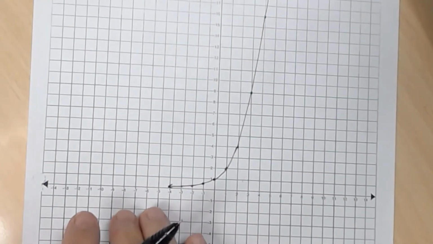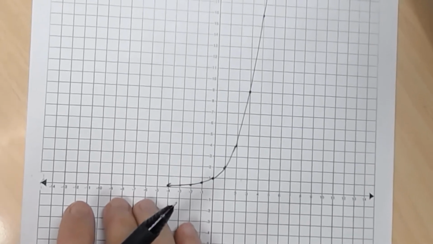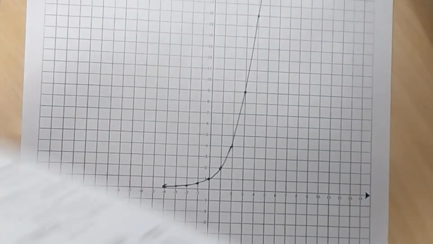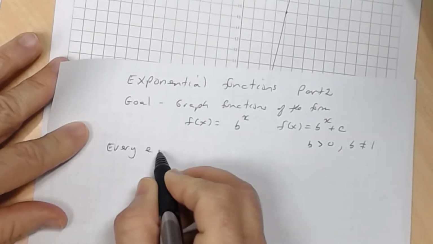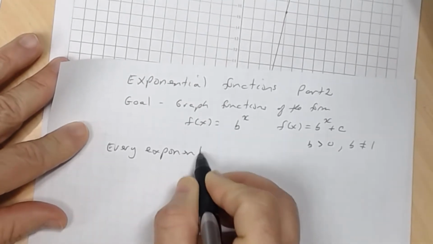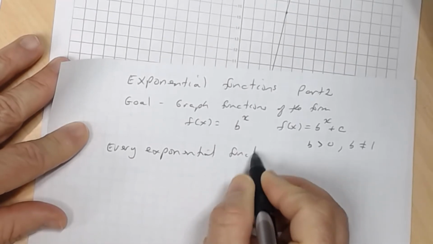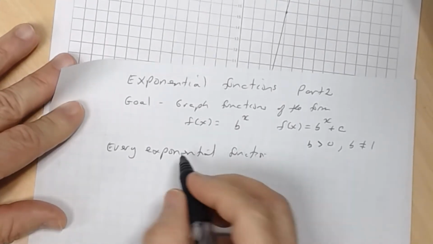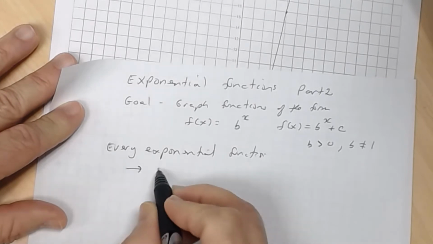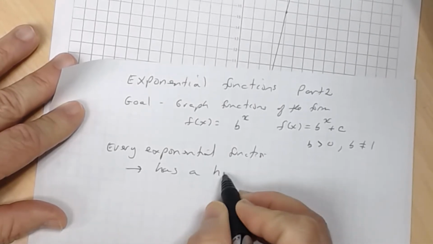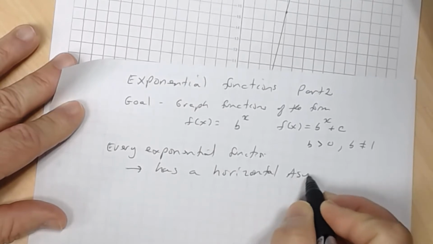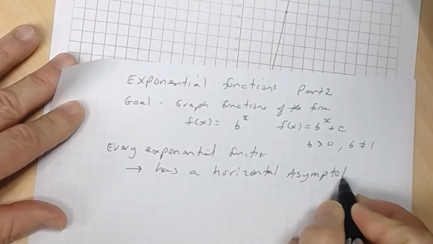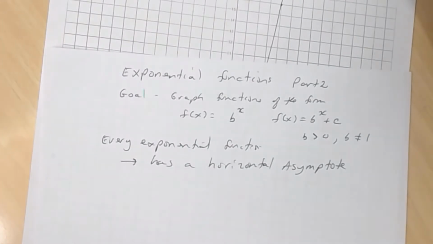Every exponential function has a horizontal asymptote.